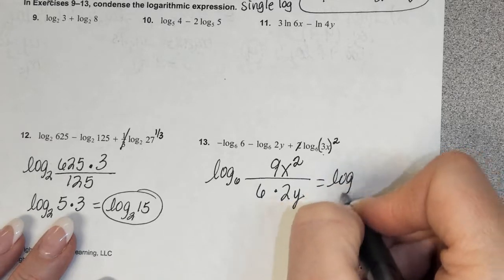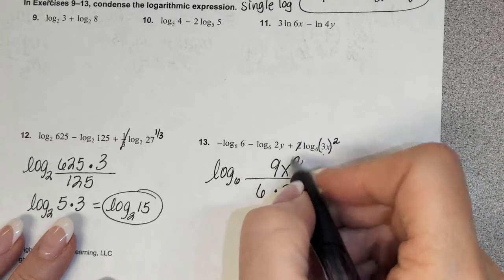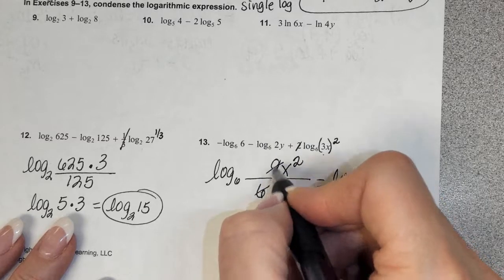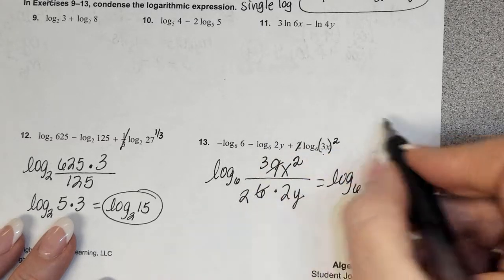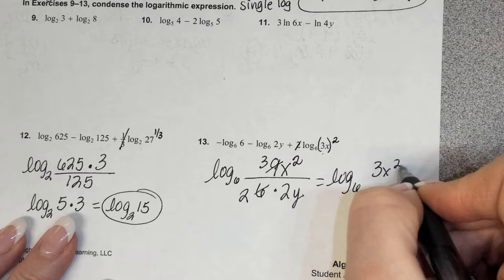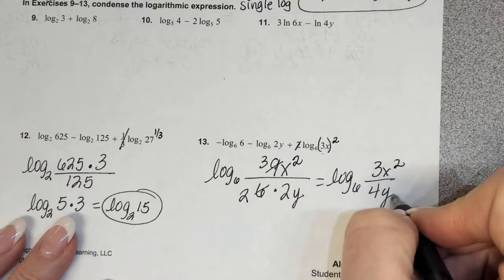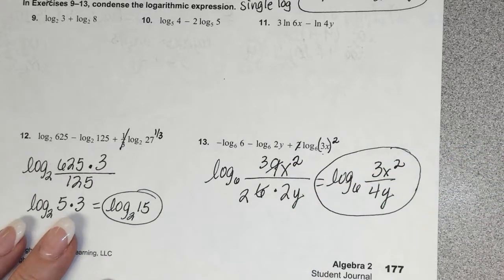And so now we just want to simplify this. So this could be log base 6, and 9 divided by 6 can cancel to 3 halves. So I would have 3x squared over 4y. And that would be a condensed form.